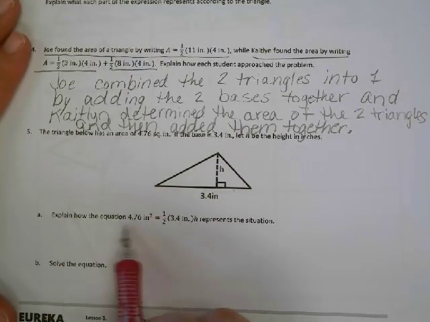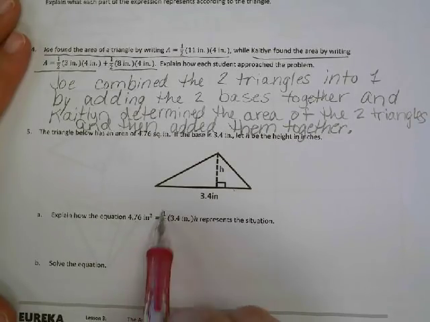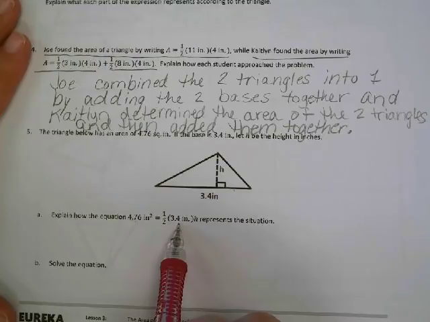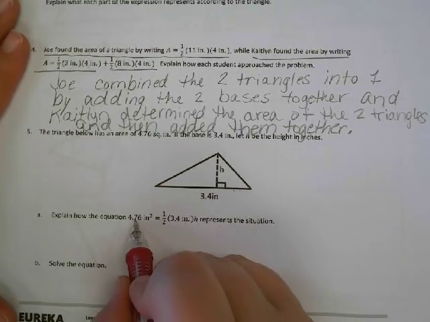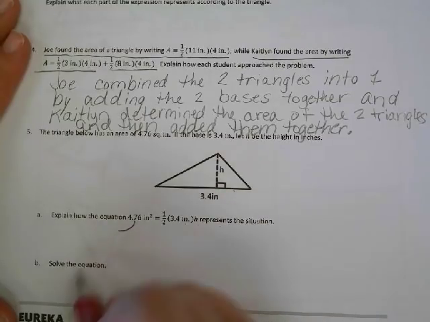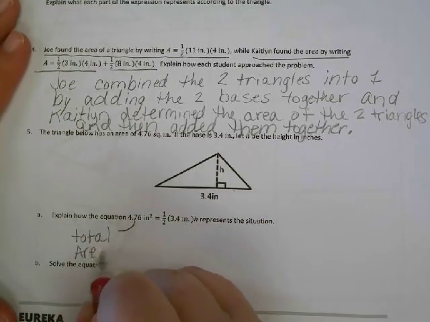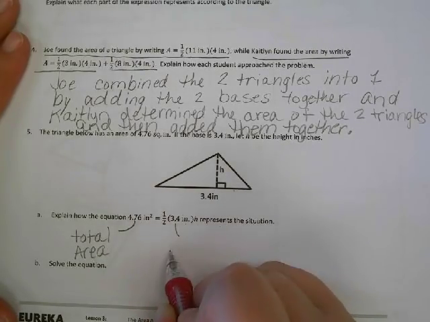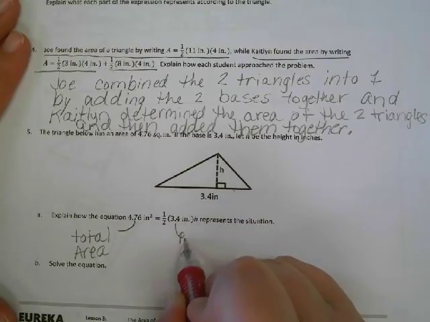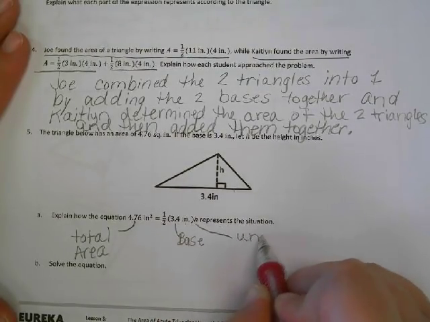So it says, how can the equation 4 and 76/100 inches squared equals 1/2 times 3 4/10 inches times h represent the situation? The 4 and 76/100 is the total area. The 3 4/10 inches is the base. And the h is the unknown height.